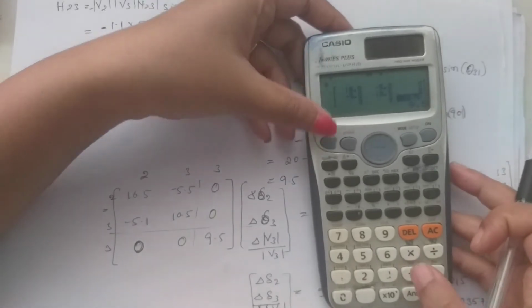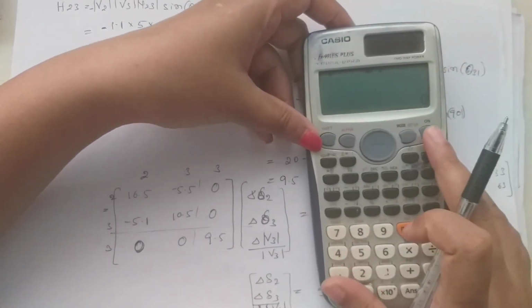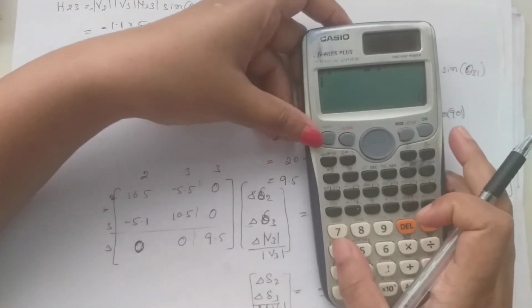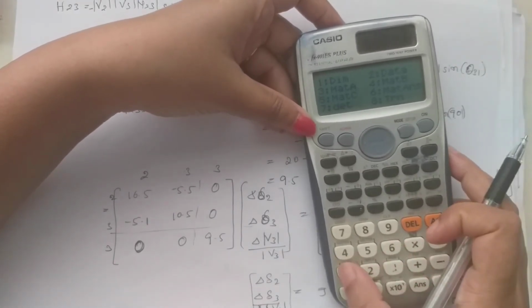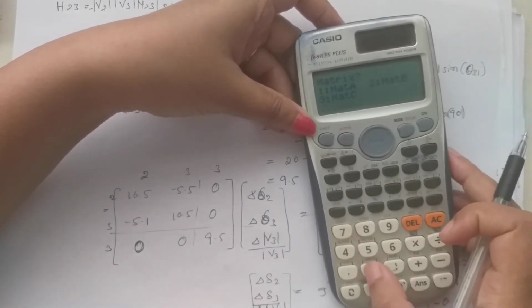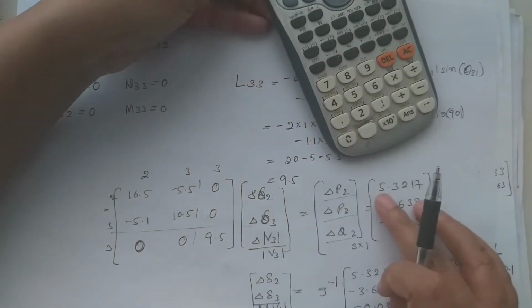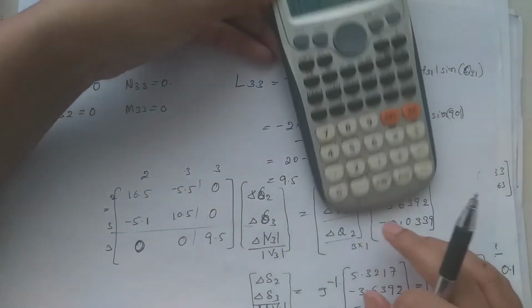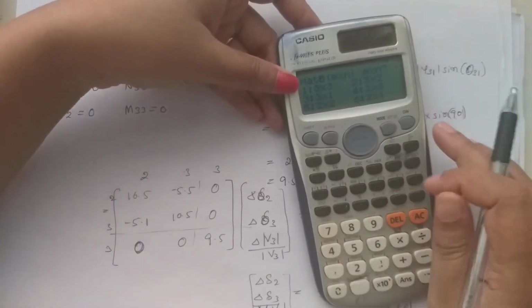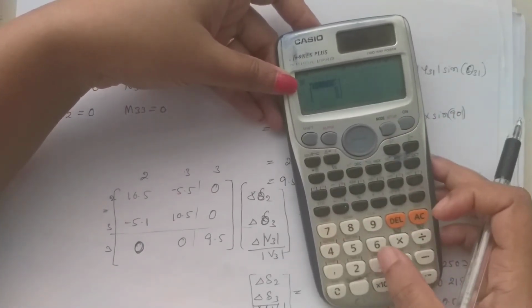After this, press shift 4. Once again go to dimension. I want to enter the second matrix. The second matrix is this matrix: ΔP2, ΔP3, ΔQ3. So the order of the matrix is 3 cross 1. So press 3.